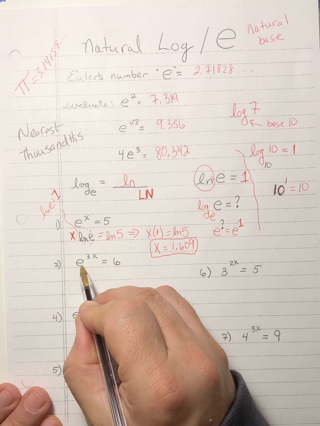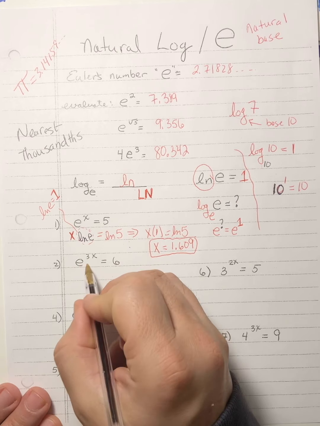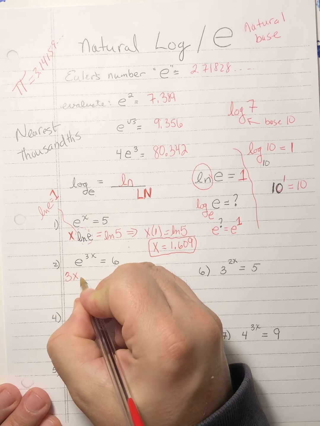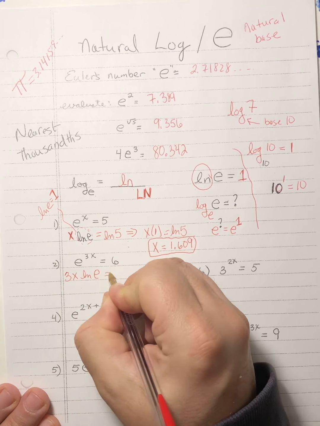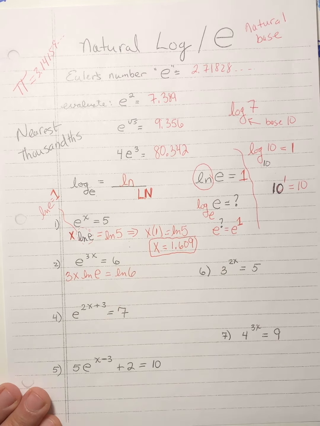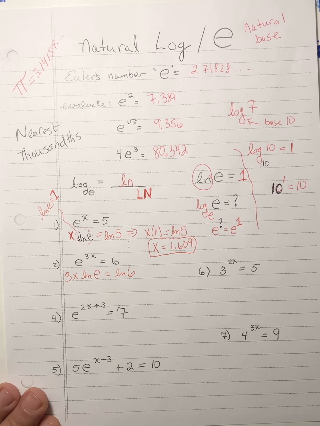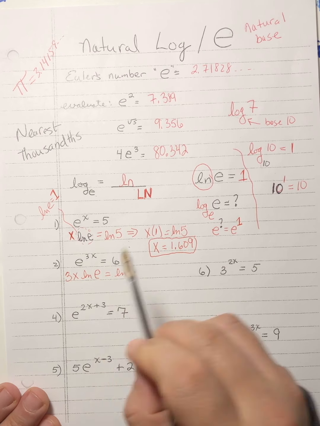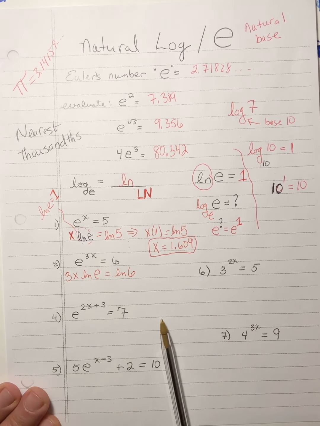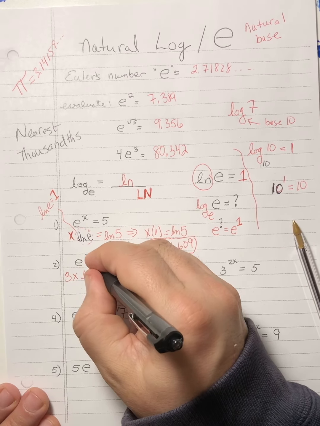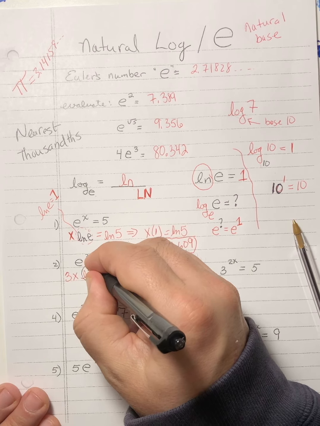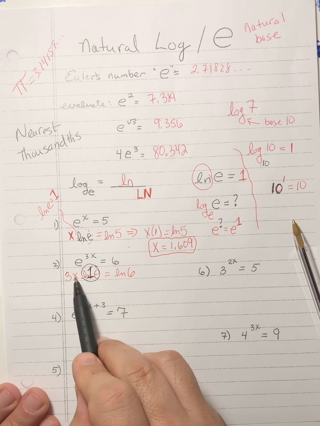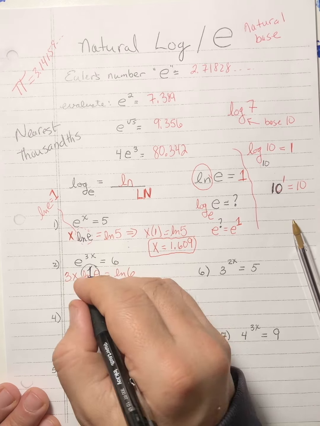Again, here we go, e to the 3x equals 6. So where does this exponent go? That's right, it goes in front. So 3x ln of e is equal to ln of 6. Okay, we got the hard part done. What does ln of e equal? That's your 1 again. So what I'm going to do is take myself a half a step here. I'm just going to circle this and put a big giant 1 over it. So here I am, just looking at 3x equals ln of 6. I'll write it out.